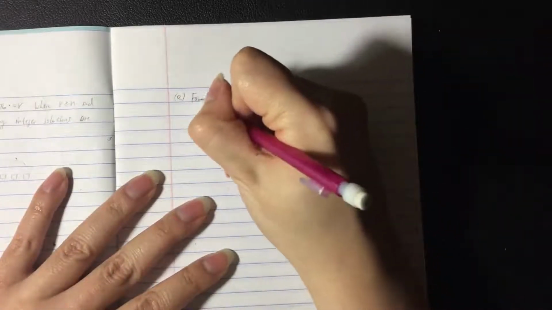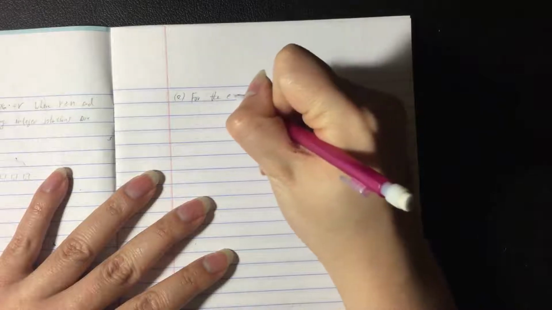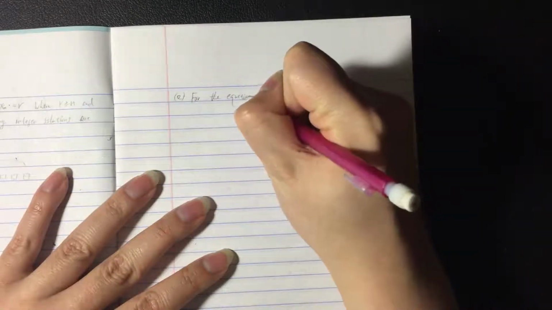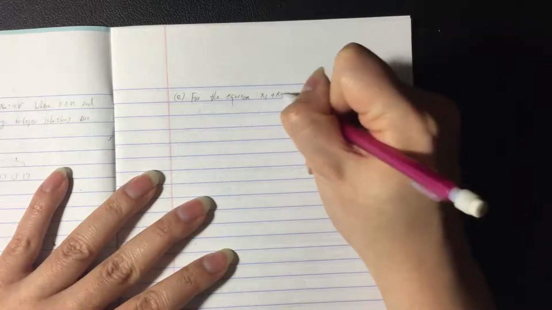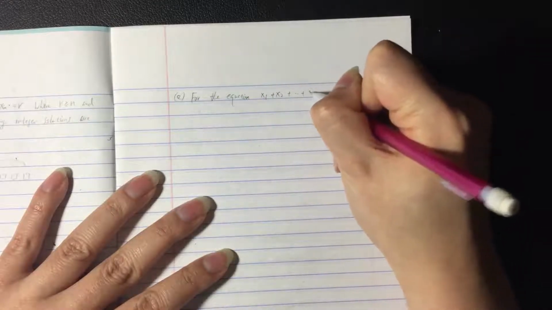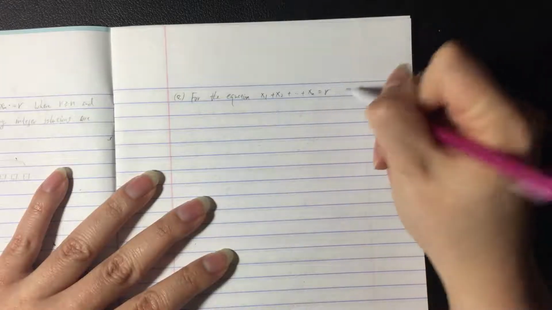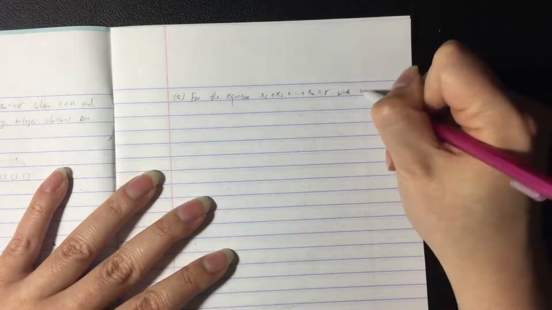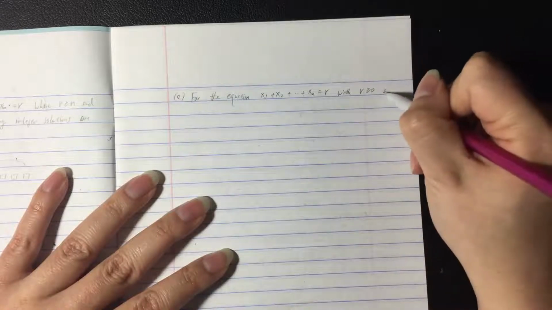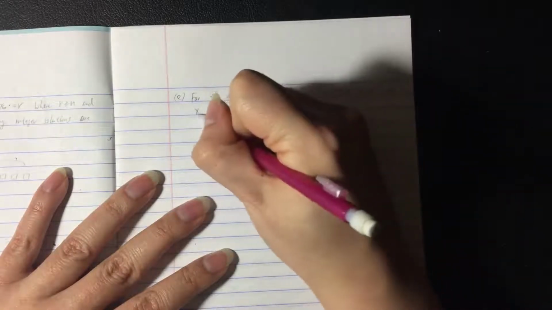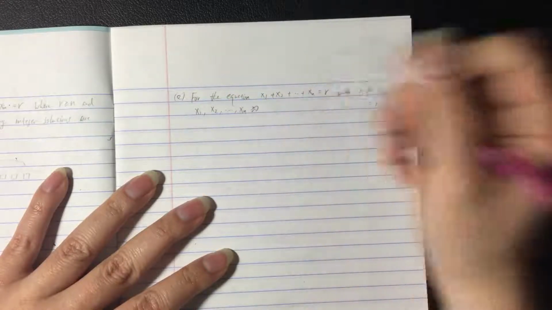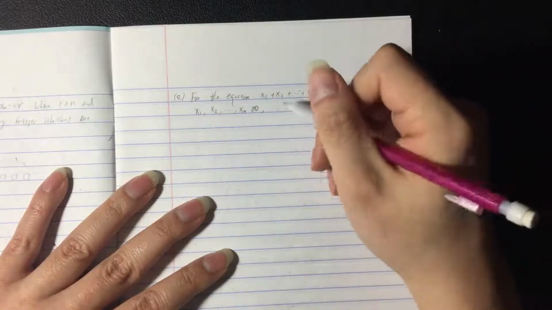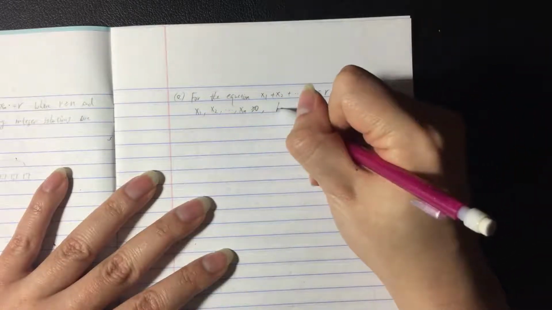Next, let's look at a more general case. For the equation x1 plus x2 plus up to xn equal to r, with r greater or equal to 0, and each x, x1, x2, up to xn, greater or equal to 0, how many integer solutions are there?